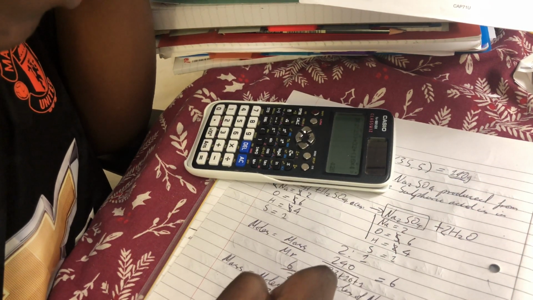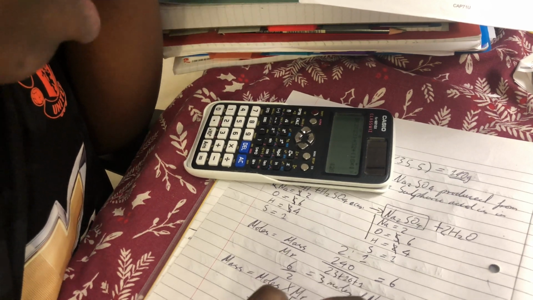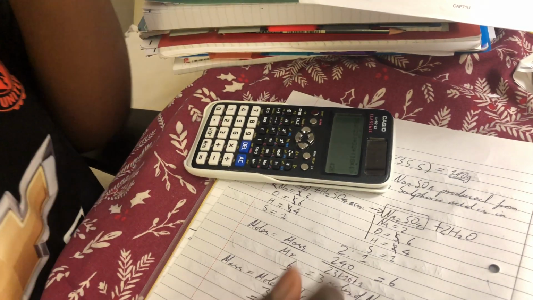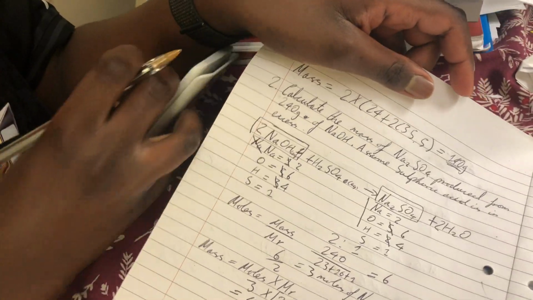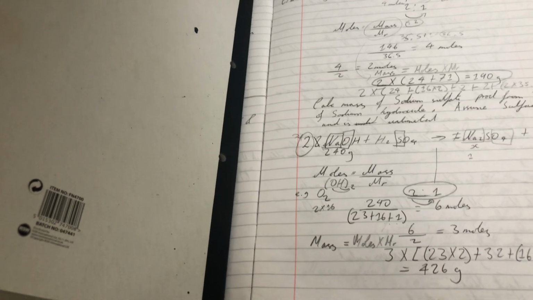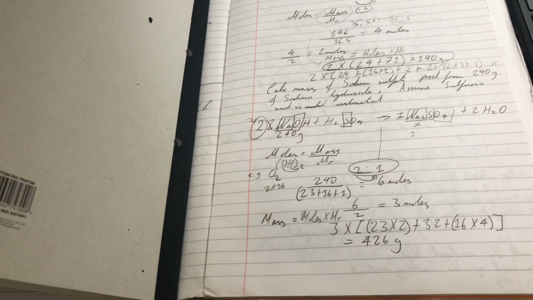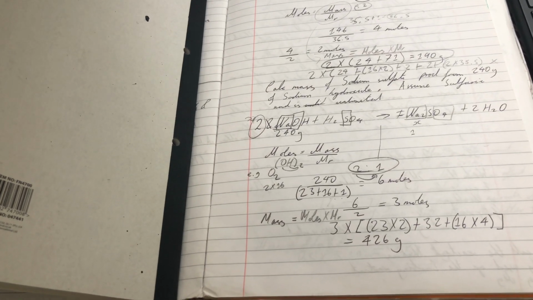426 grams. That hopefully is the final answer. I have to make sure I don't make any mistakes. 426 grams, and that's your final answer.